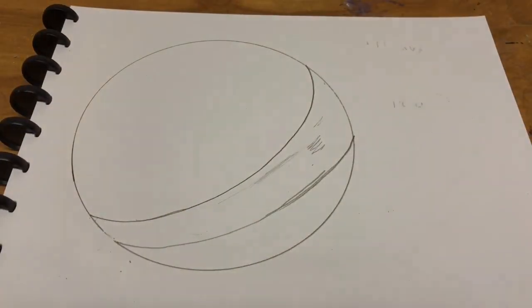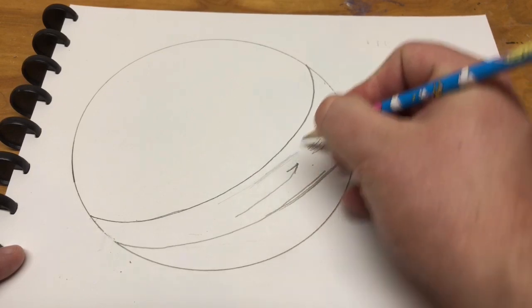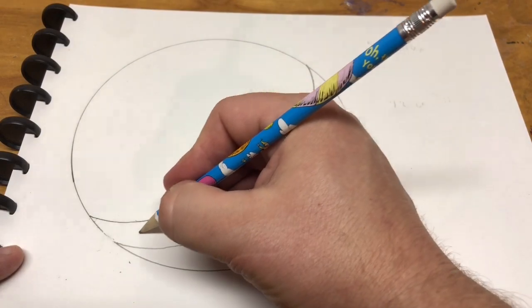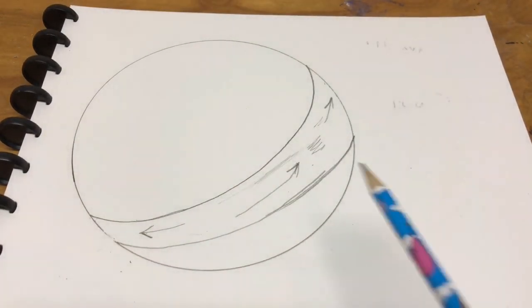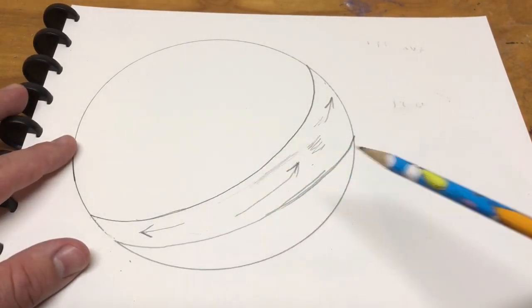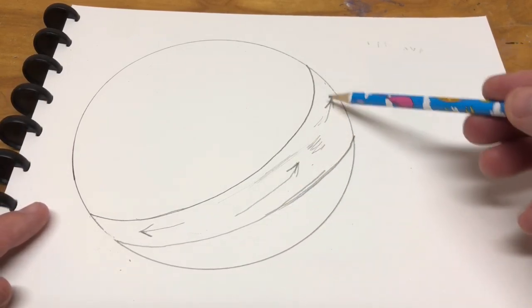So one little suggestion, I'm going to draw some marks here. I like to make my pencil strokes turn and spin around the curve. Please don't draw these arrows, but when you make your pencil marks, please make yours follow those directions.